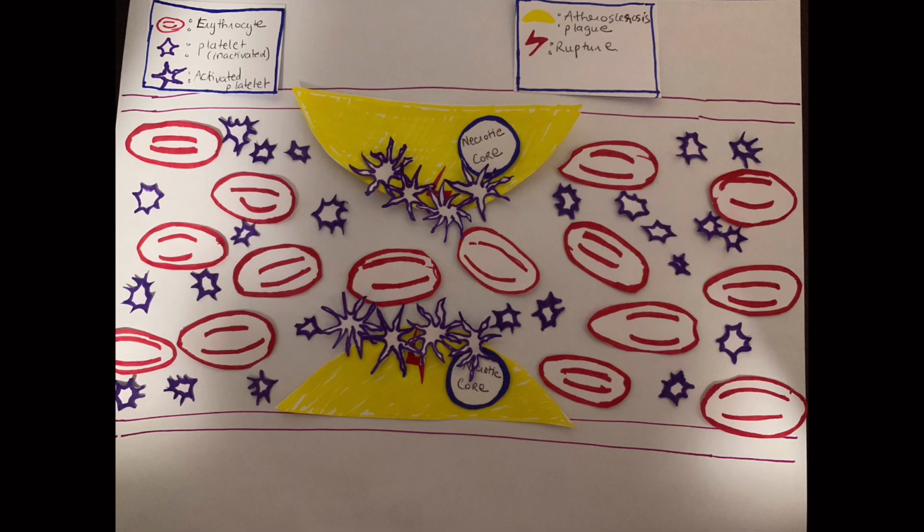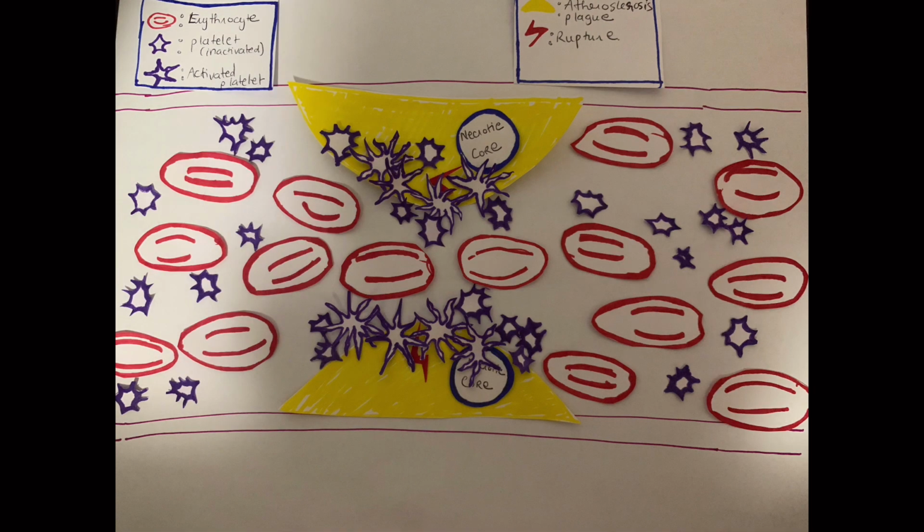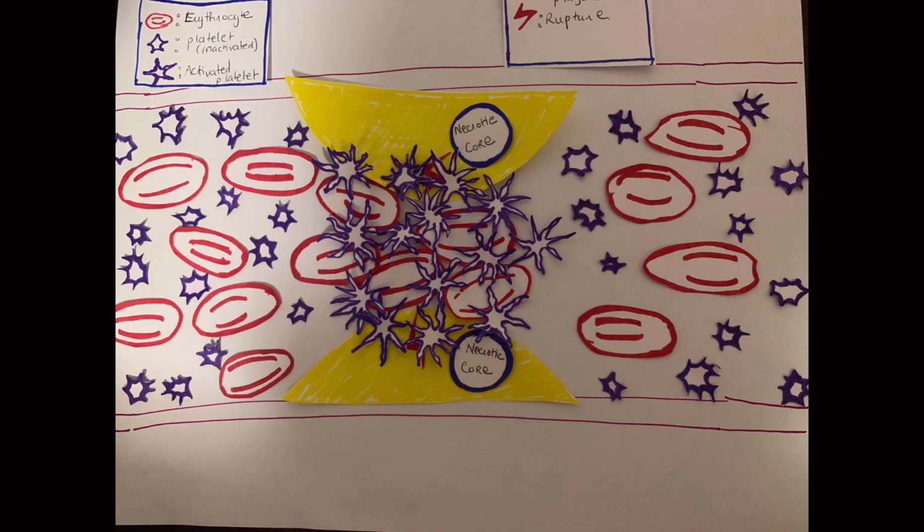Eventually, platelets that got recruited to the site of rupture and got activated will dendrite and form a matrix that traps red blood cells and forms a blood clot called a thrombus. This can block the blood flow in the artery. The block of blood flow can eventually lead to thrombotic stroke, which is a form of ischemic stroke.